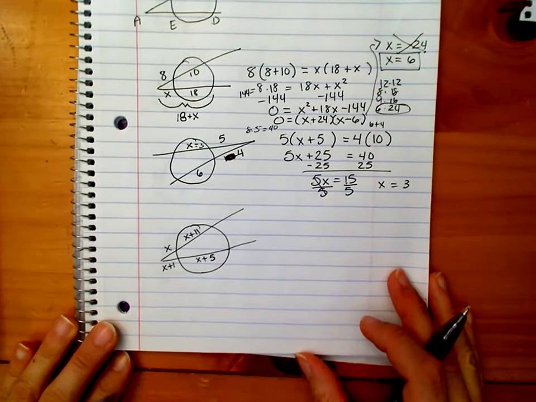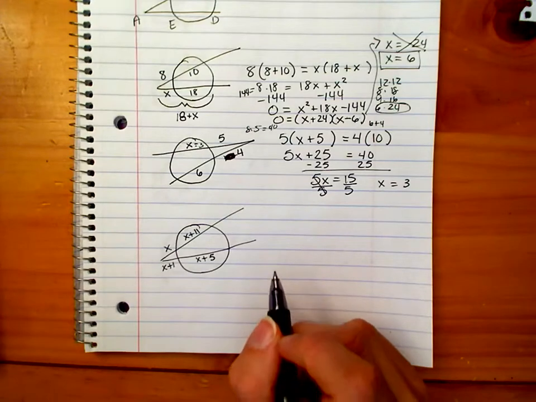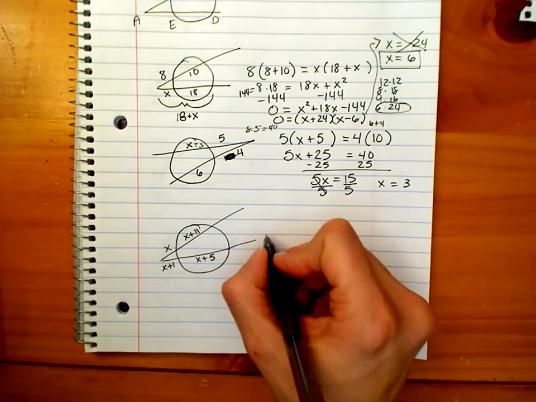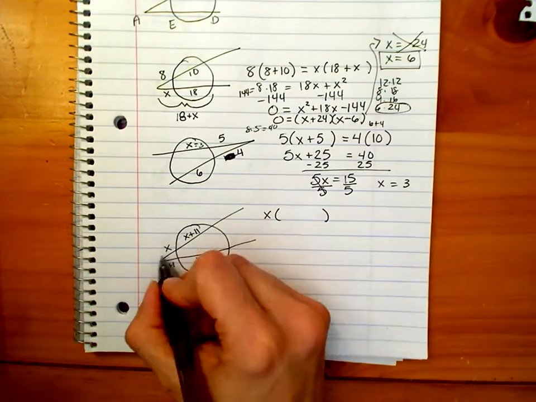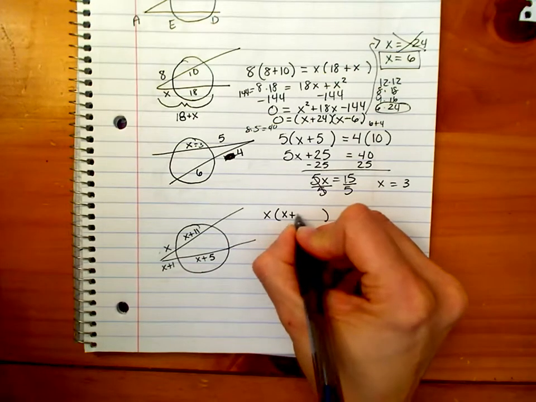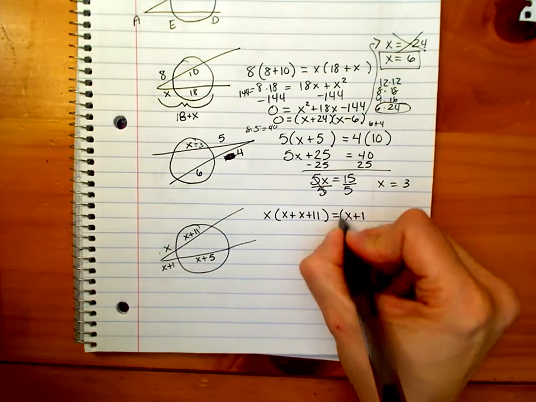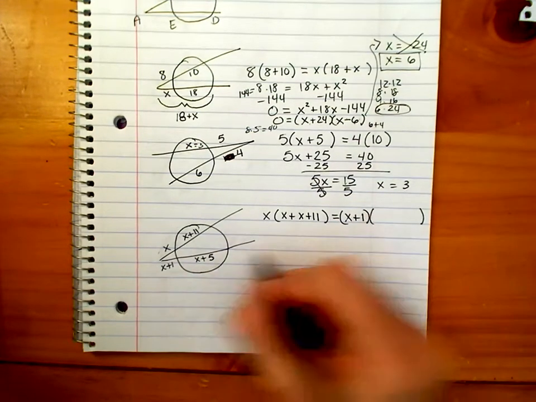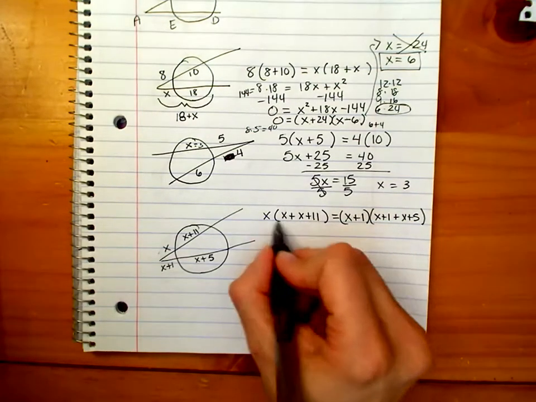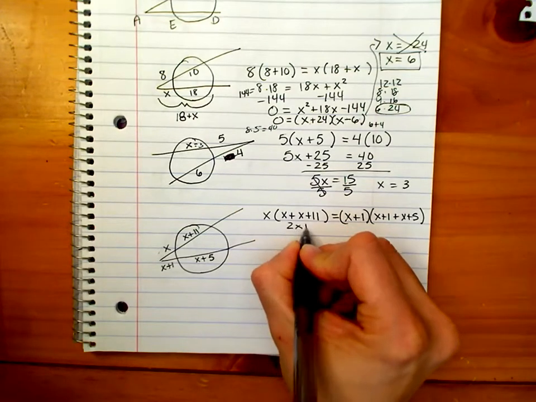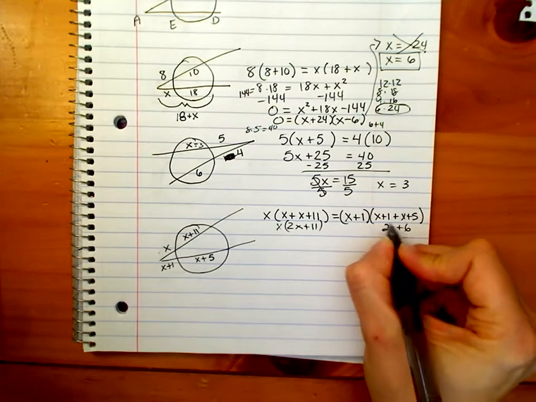So even bumping it up another notch is this problem right here. So if you don't have anything this scary, you can just end now. But let's try this just for the fun of it. We have the outside part, and we have to multiply that by this whole thing, which is going to be x plus 11. And that's going to equal the outside part times the whole thing, which is going to be x plus 1 plus x plus 5. So let's do parentheses first. So that's 2x plus 11 inside the parentheses. And inside this parentheses is 2x plus 6.